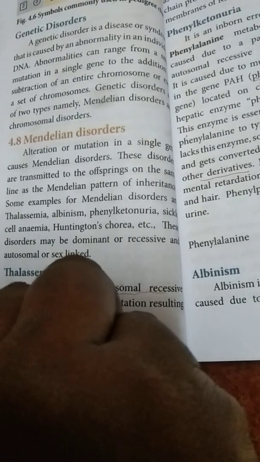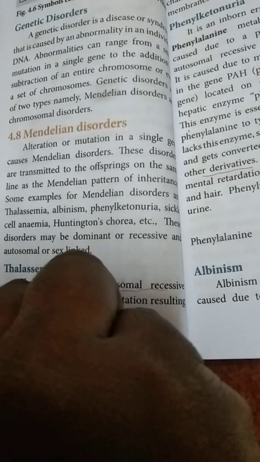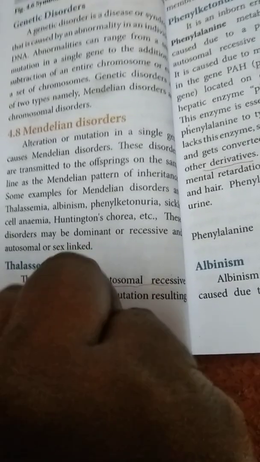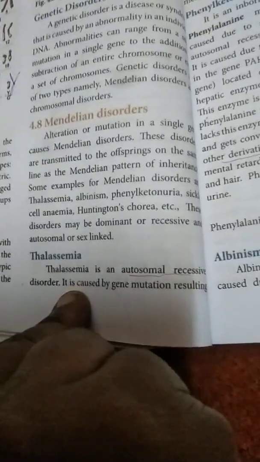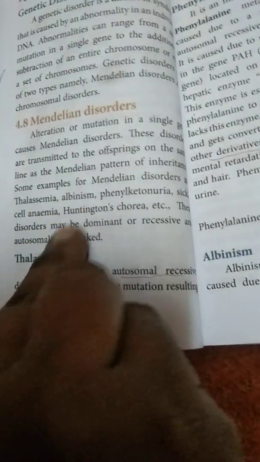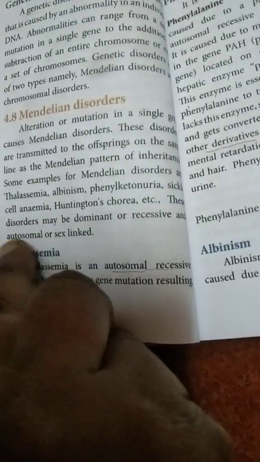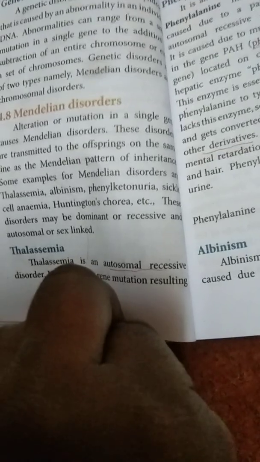Examples are thalassemia, albinism, phenylketonuria, sickle cell anemia, Huntington's. Everything comes under a dominant or recessive gene, and autosomal or sex-linked gene. So for a disease, it is compulsory to mention whether it is dominant or recessive, and autosomal or sex-linked gene.